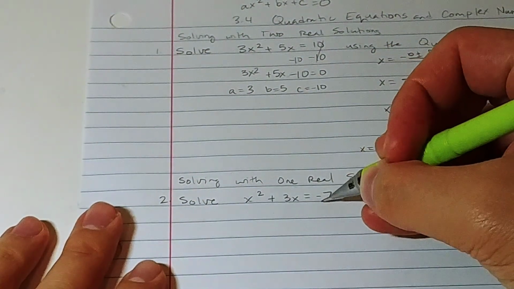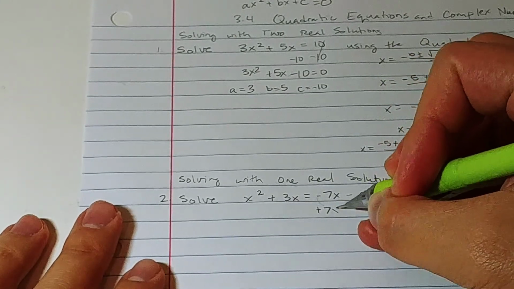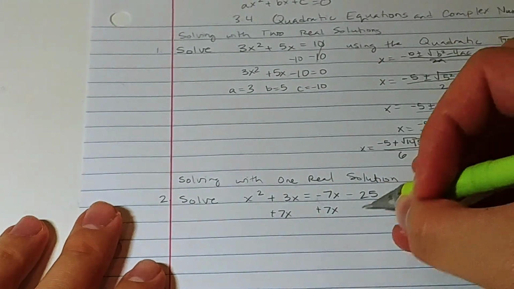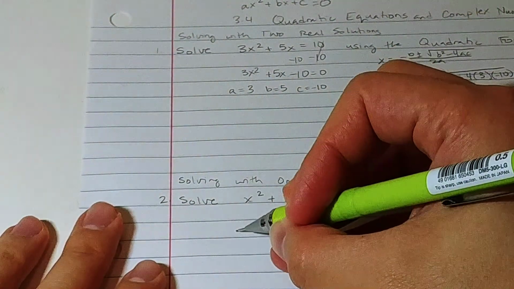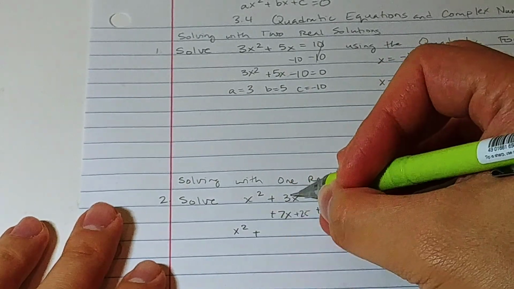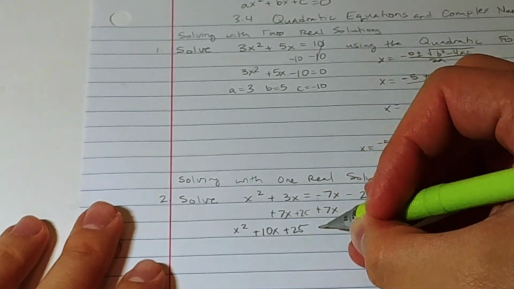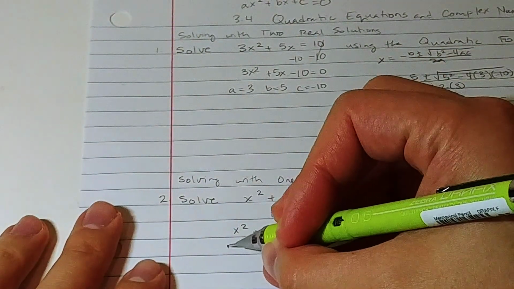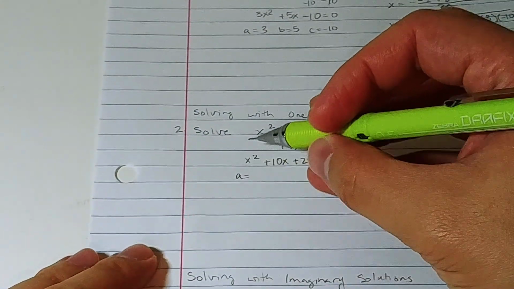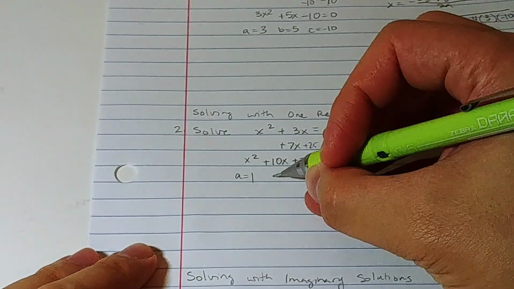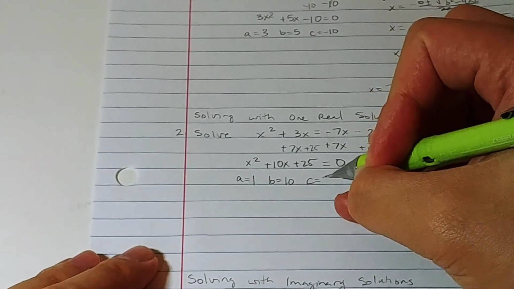All right, so I'm going to move all these terms to the other side. We're going to add 7x to the 3x, and we're going to add 25 to 0. We have x squared plus 3x plus 7x is 10x, and then plus 25, that's a constant, equals 0. Our a is, remember, if you don't see a number in front of the variable, it's an invisible 1. Our b is 10, and our c is the constant 25.